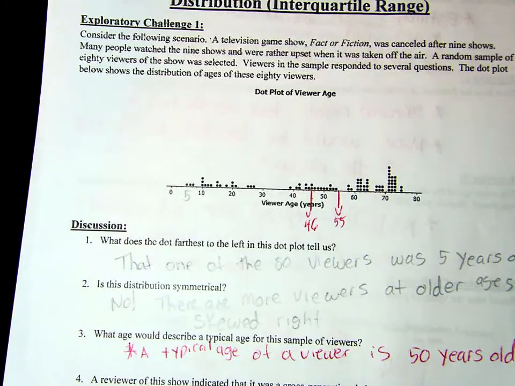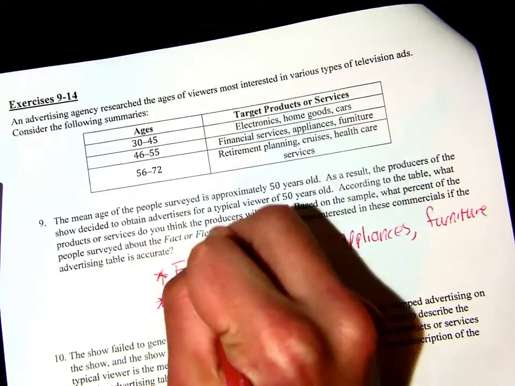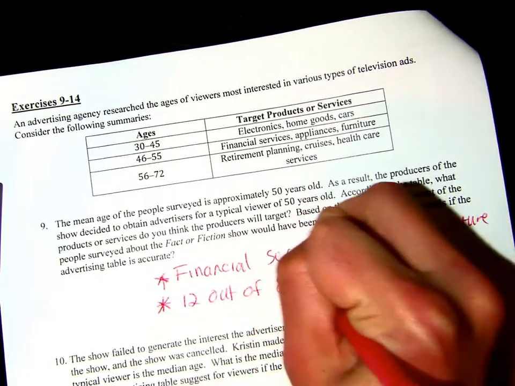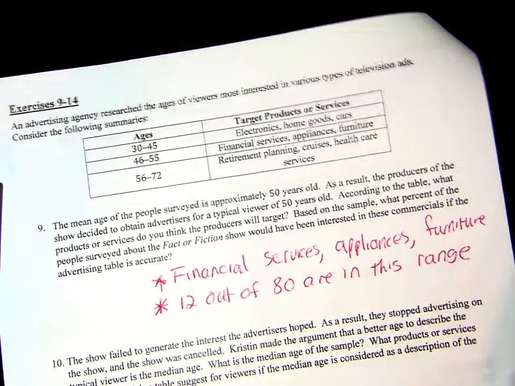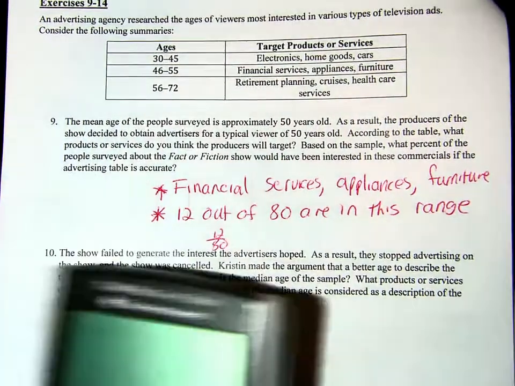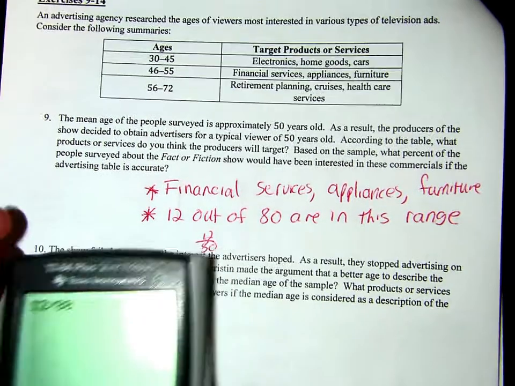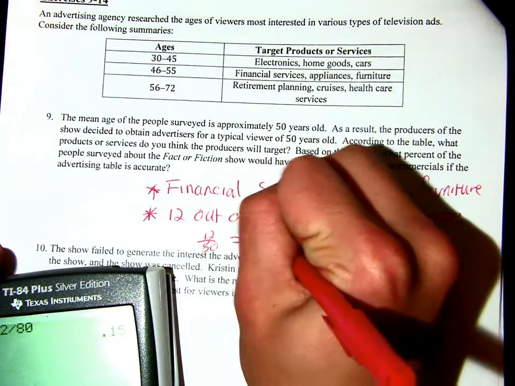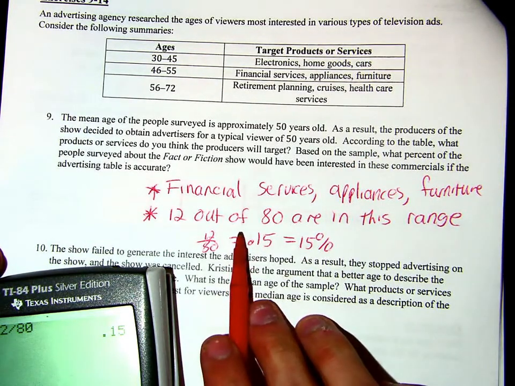So we know that 12 out of 80 are in this range. To figure out the percent, we take 12 divided by 80, and in our calculator it's 0.15, which is equal to about 15%. Because remember, when you go from a decimal to a percent, you just move the decimal point to the right twice. Okay?